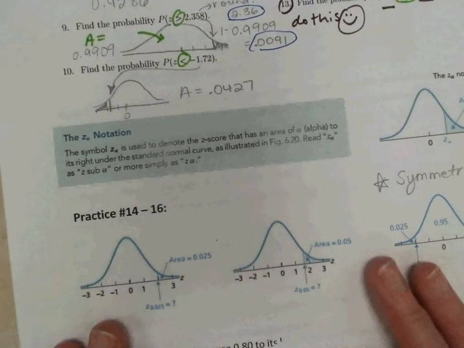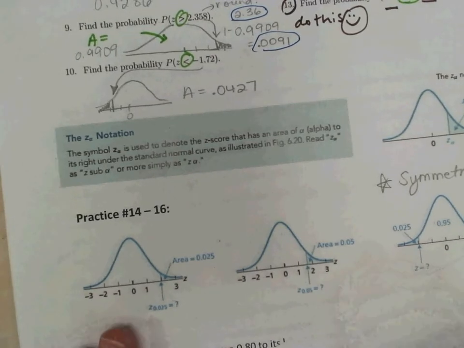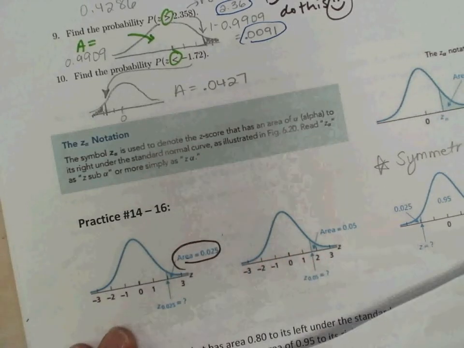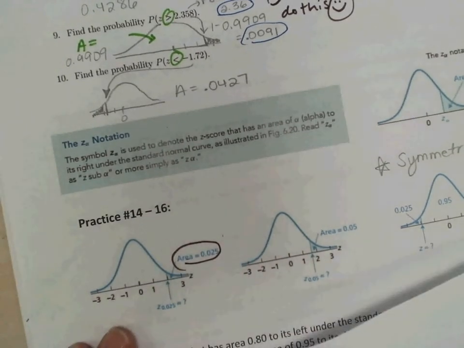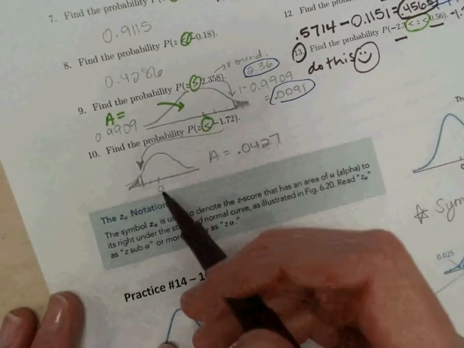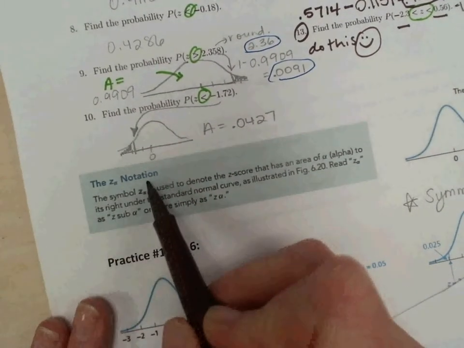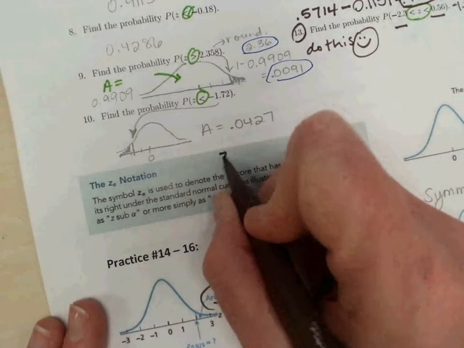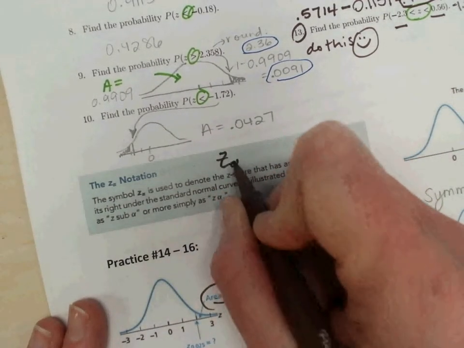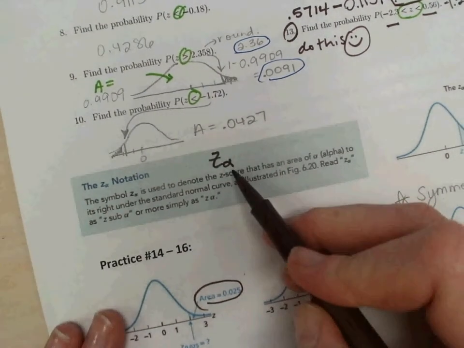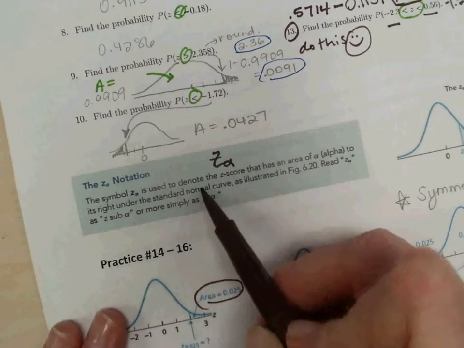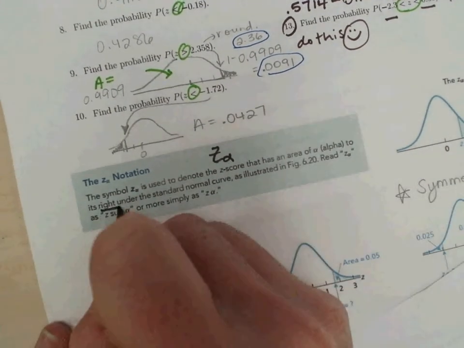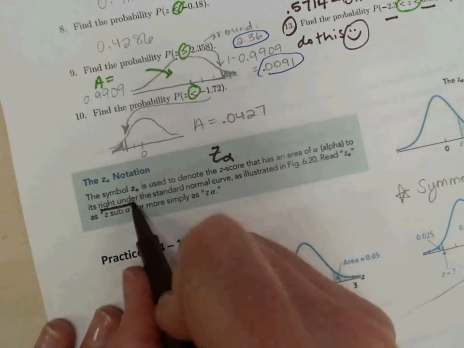Okay, there is one more piece to this type of question, and that is the reverse. What if we're given the area and we want to figure out what is the z-score? So there's a special notation called z sub alpha notation. The symbol z sub alpha has a subscript, it looks like a little fish. It is used to denote the z-score that has an area of alpha to the right.